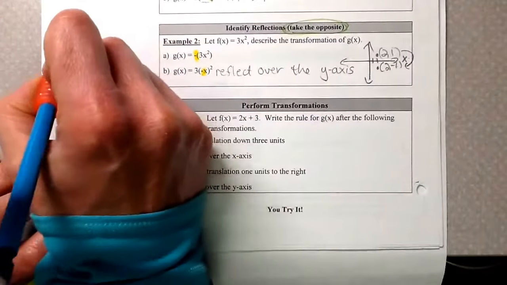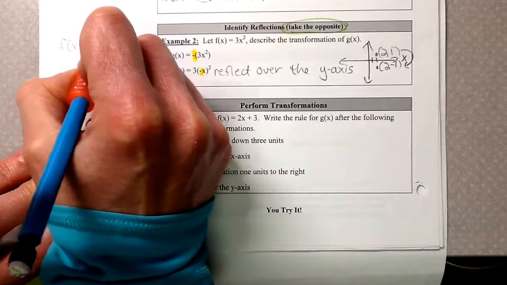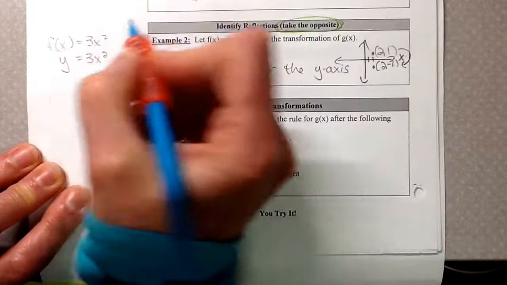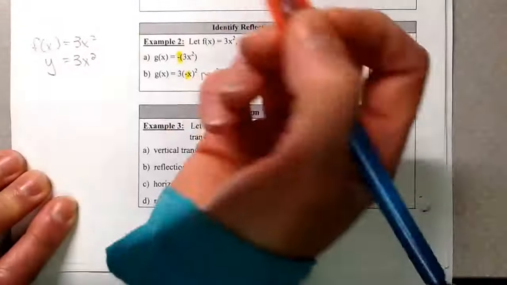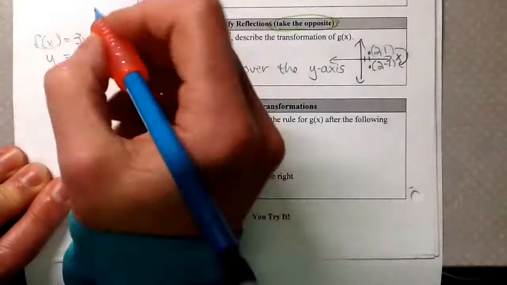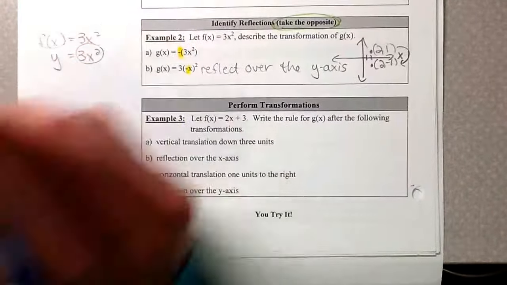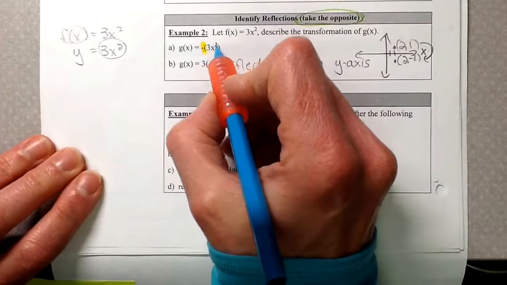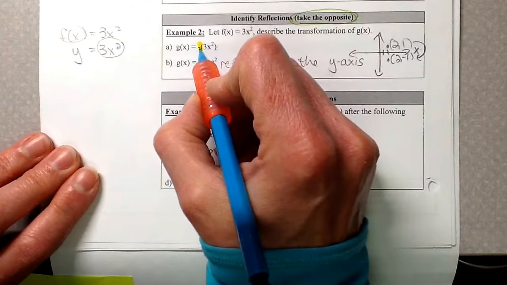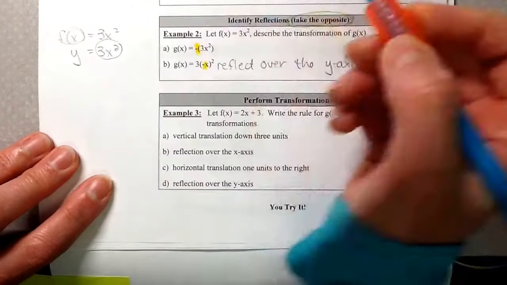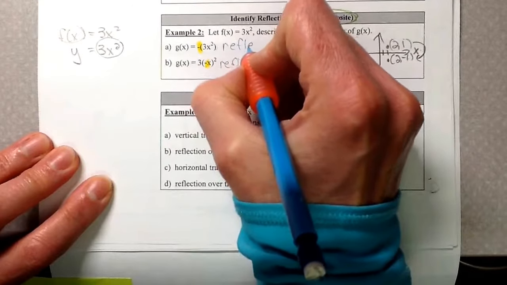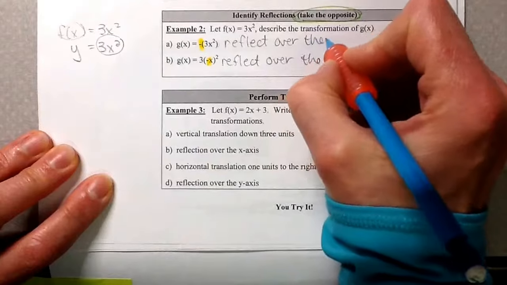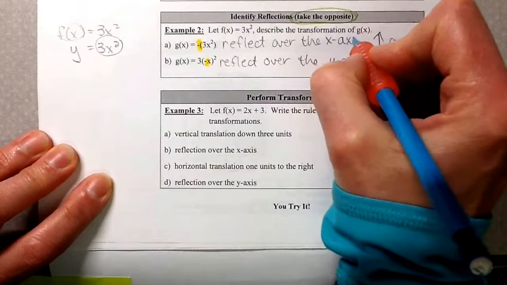Now, early in the year, we talked about how we can write f(x) = 3x squared. I can replace this with y = 3x squared. So when you're dealing with transformations and you want to affect the y, it's the entire side. So this is y. For that reason, when the whole side is in parentheses and the negative is on the outside, you're taking the opposite of y, which means that it reflects over the x-axis.